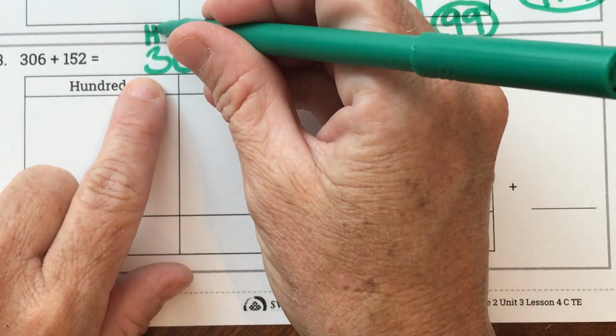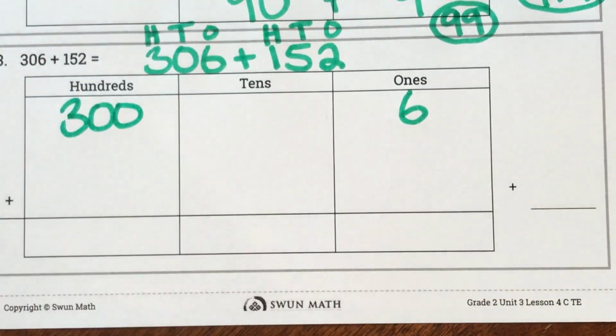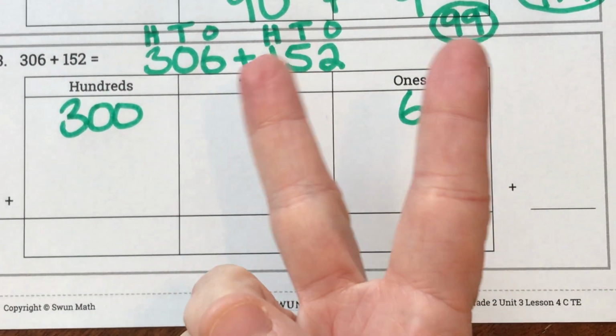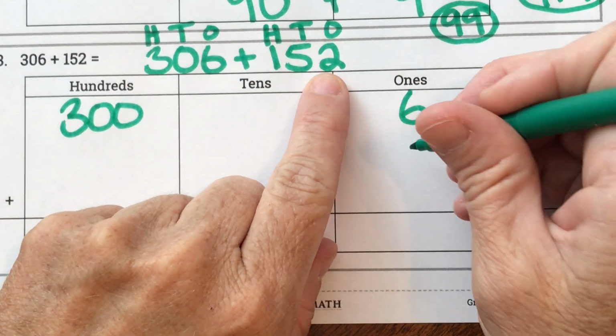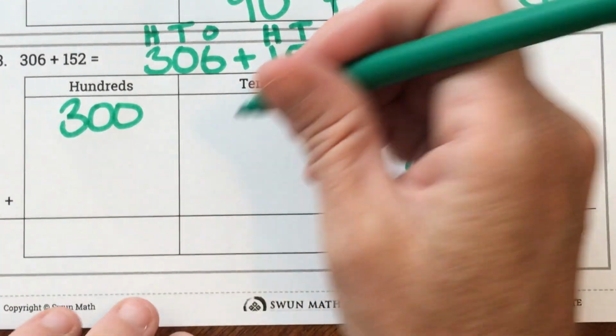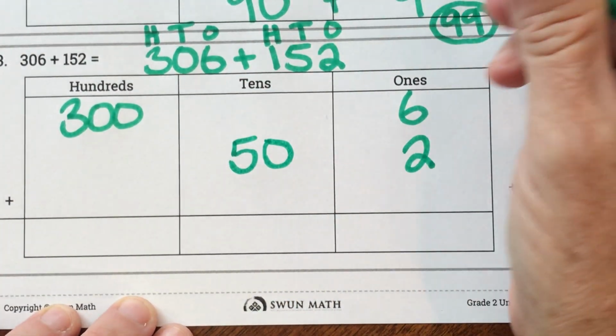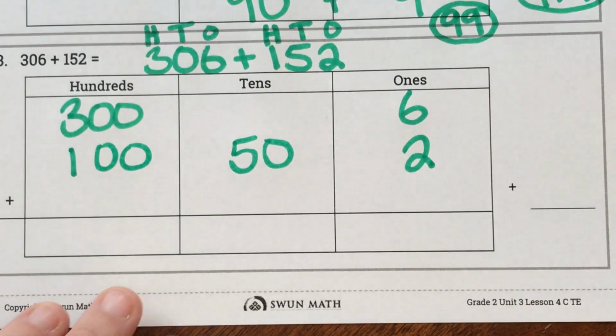We have 3 hundreds. 3 hundreds means 300 because if I skip count, I have 100, 200, 300. My second add-in has 2 ones and 5 tens. 5 tens is 50 and 1 hundred is 100.